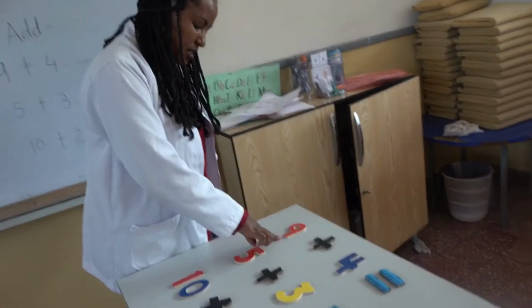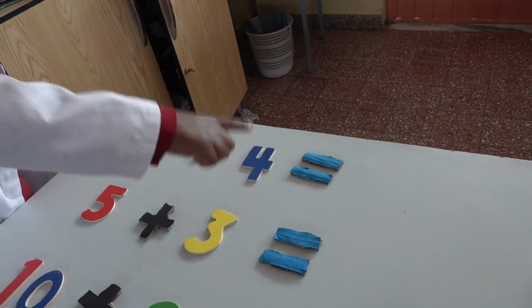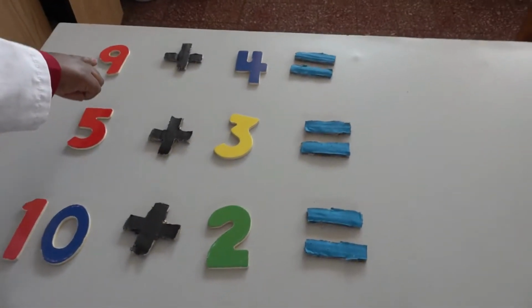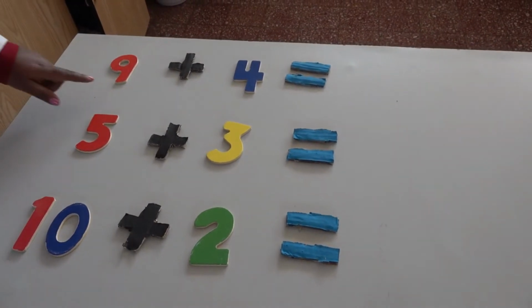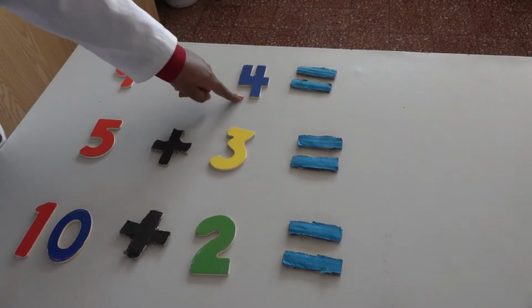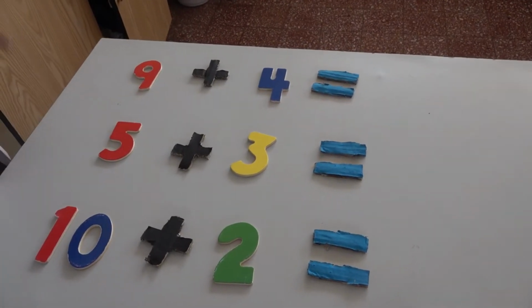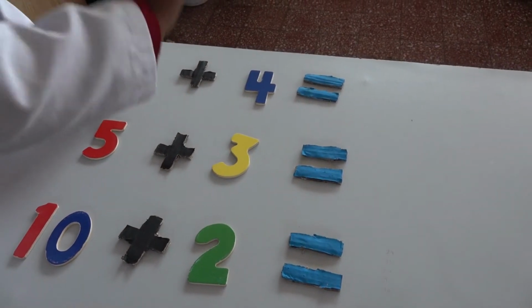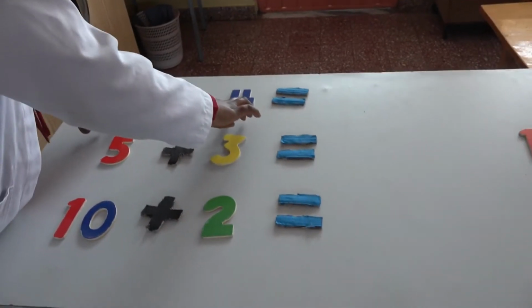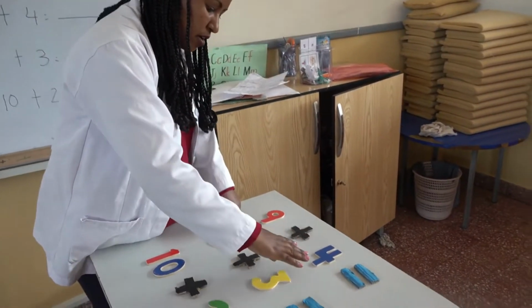This number is 9. We read this symbol as plus, and 4. So when we read 9 plus 4, 9 is bigger than 4 and 4 is smaller than 9. So point on the bigger number and arrange fingers for number 4. So 1, 2, 3, 4.